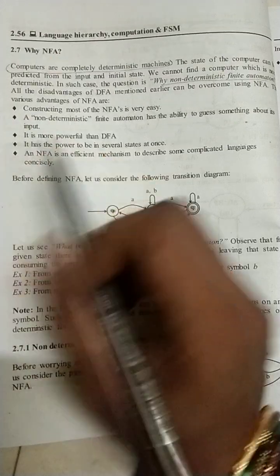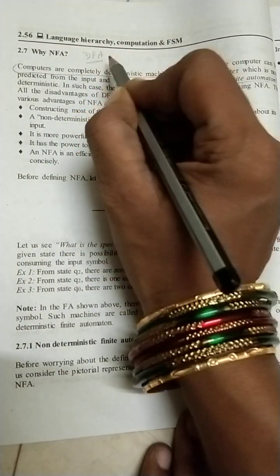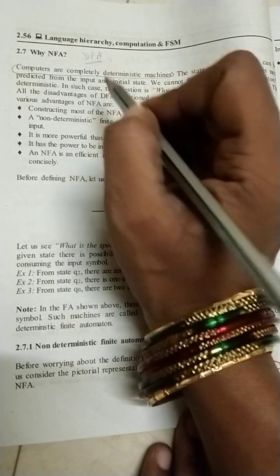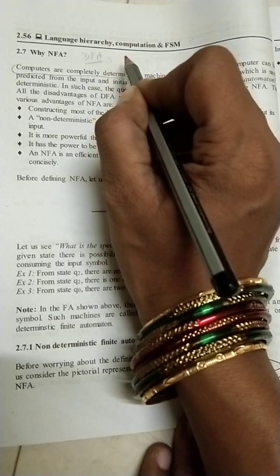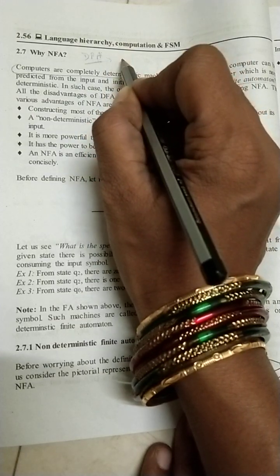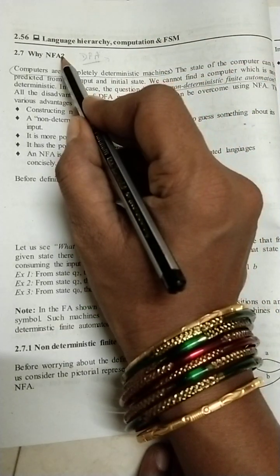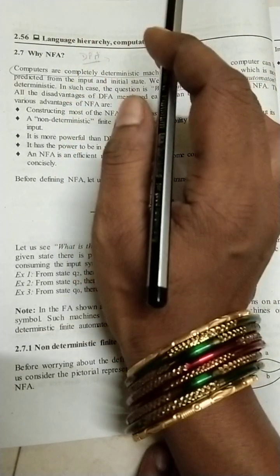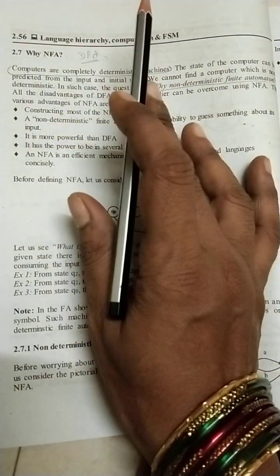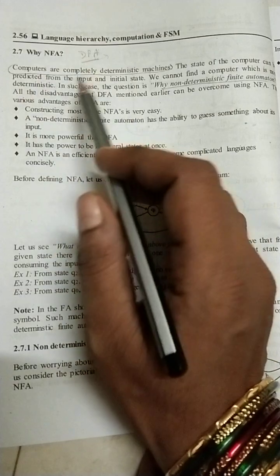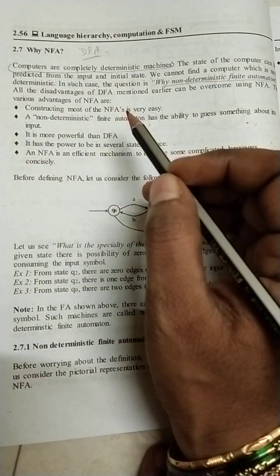So before NFA, what is DFA? DFA is a deterministic finite automata. That means it's a machine which contains the states where every state should take a transition for every alphabet symbol in the machine. Okay, but whereas in the NFA there is no need of that one. It has to only accept the language. No need to take the transition for every input symbol.